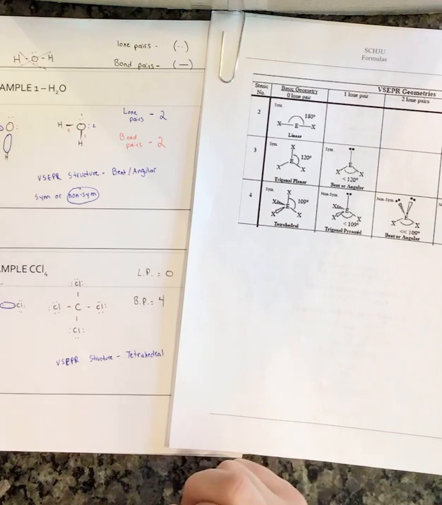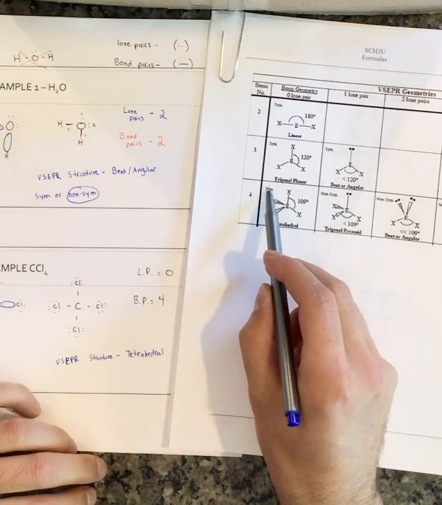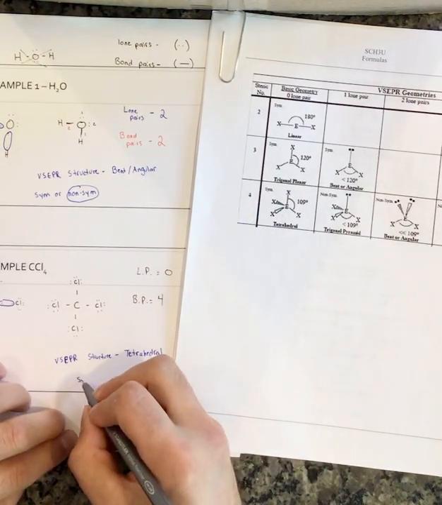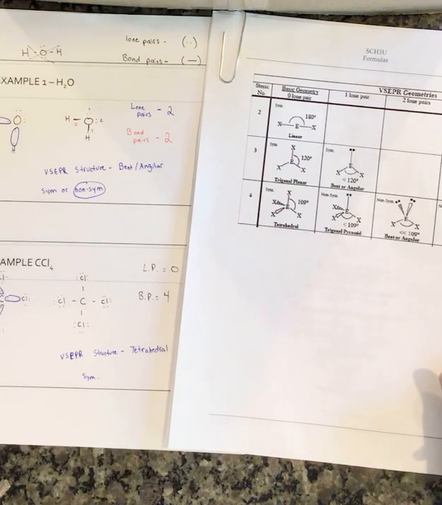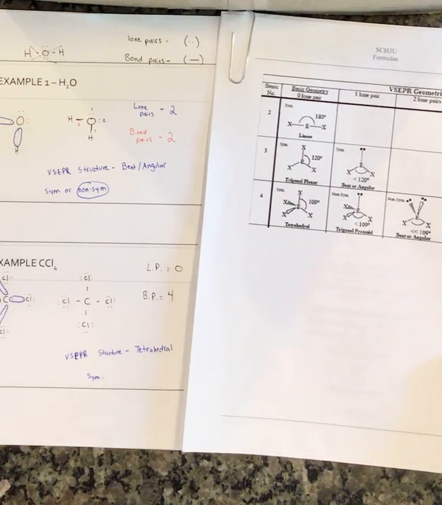Now, is this symmetrical or non-symmetrical? Well, looking at here, I see it says symmetrical, so that's my answer there. Okay, so that's how we do our VSEPR structures geometries on this.